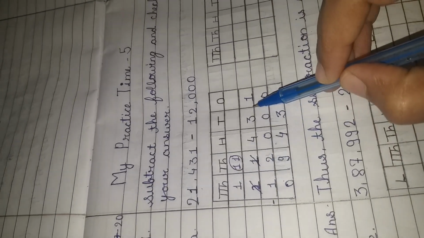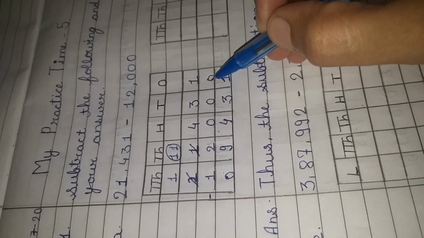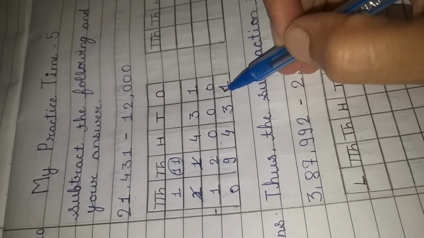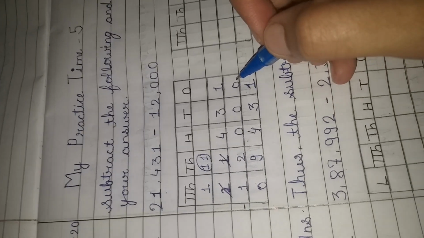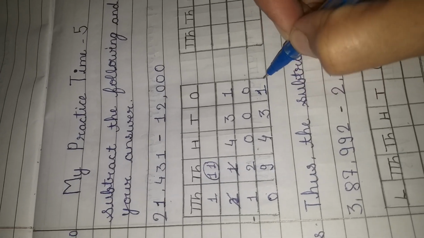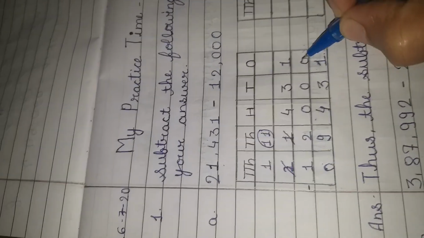Now students, in this example we can see that the first number is known as minuend. Okay, so the first number is known as minuend and the second number is known as subtrahend, and when we get the answer after subtracting both numbers, we call that answer a difference. So students, now we have subtracted our numbers, so we are going to add our subtrahend and difference. To check our answer, we have to add our subtrahend and difference. That means we are going to add the second number and the answer. So let's write here.